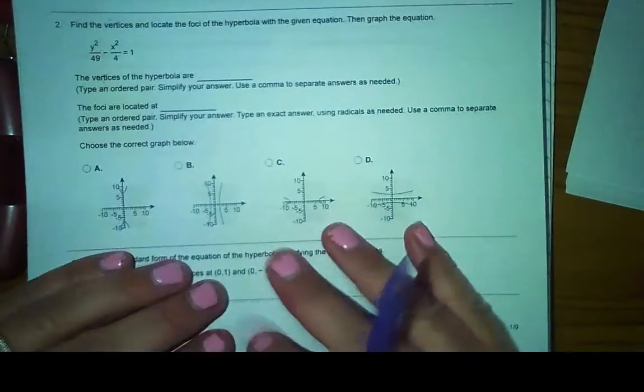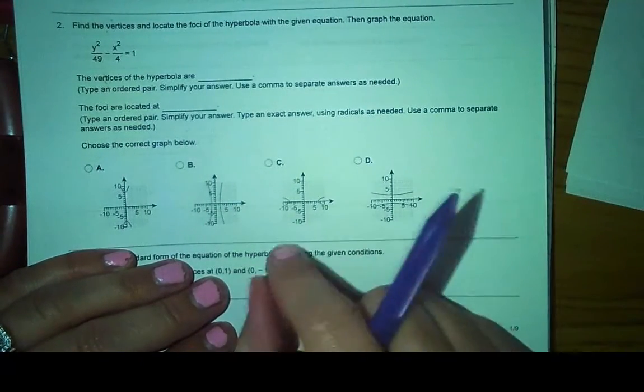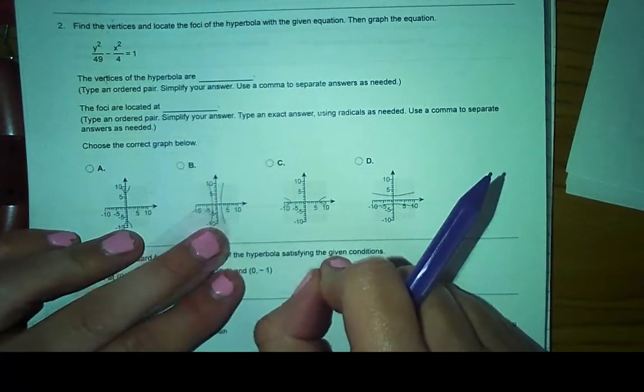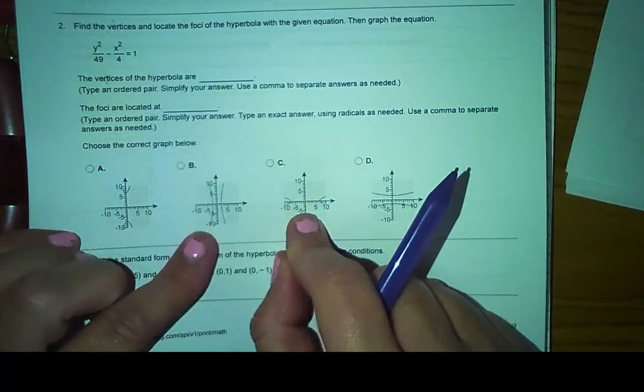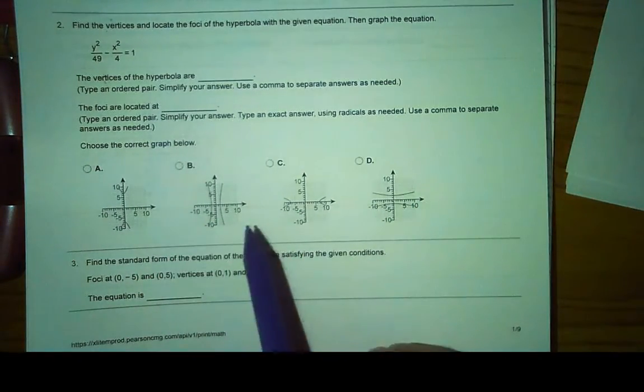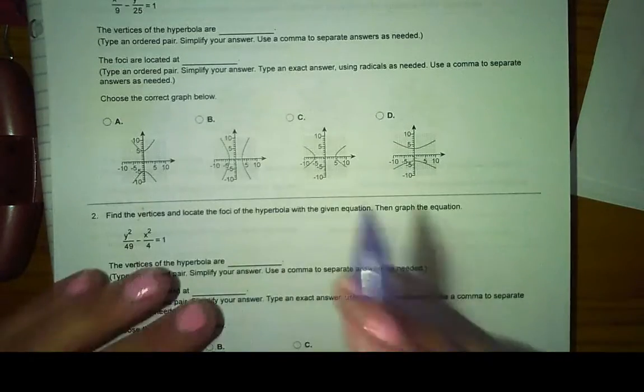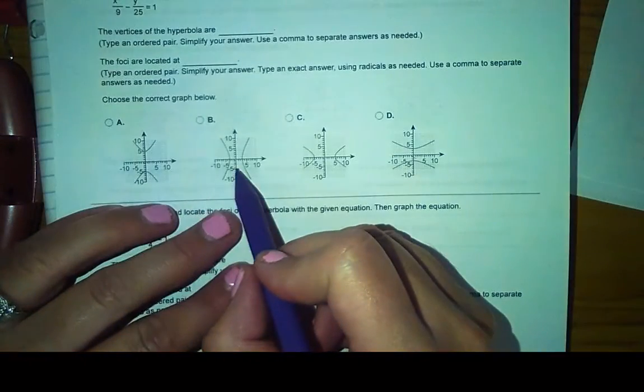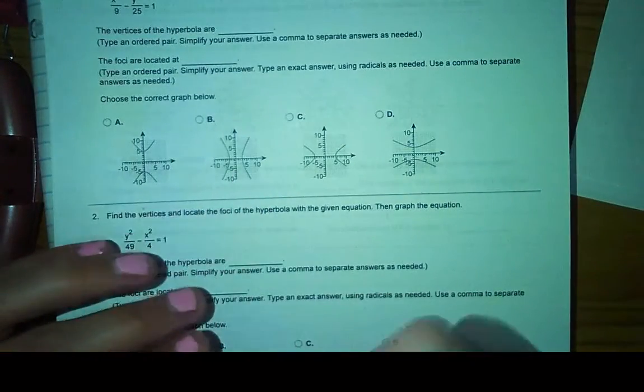Now, here we go. What do I have? I have a left, right, so it's either this one or this one. And from there I need to figure, oh, holy cow, I'm looking at the wrong picture. All right, it's either this one or this one. And so I can also see where the foci are.